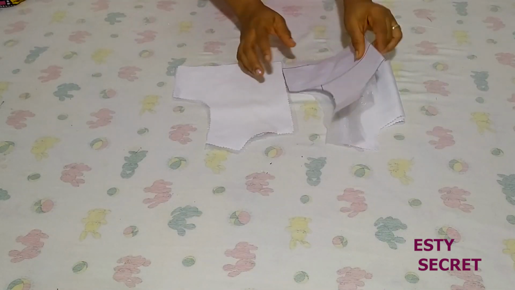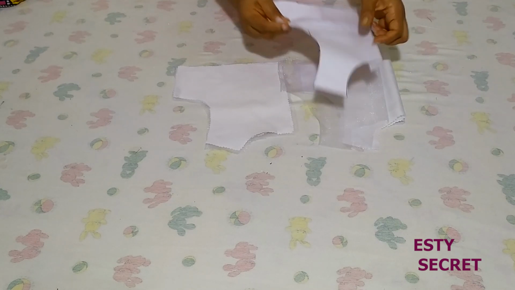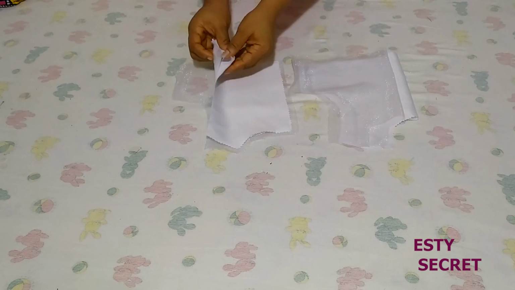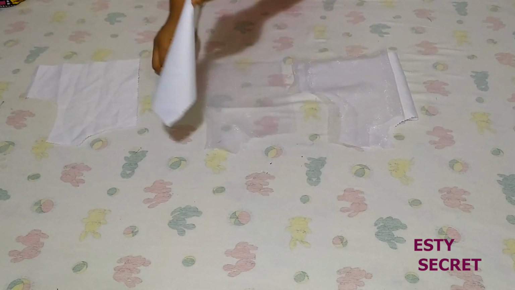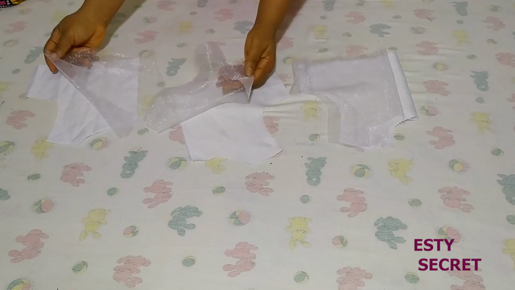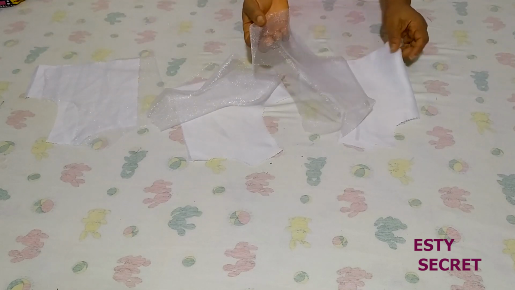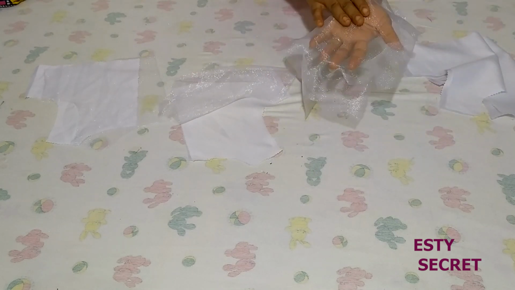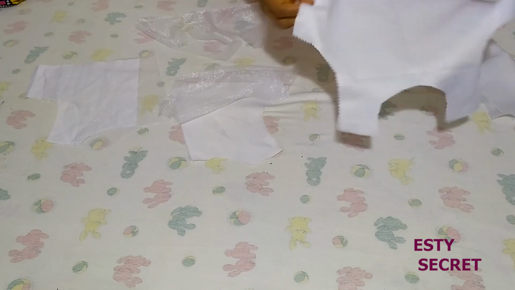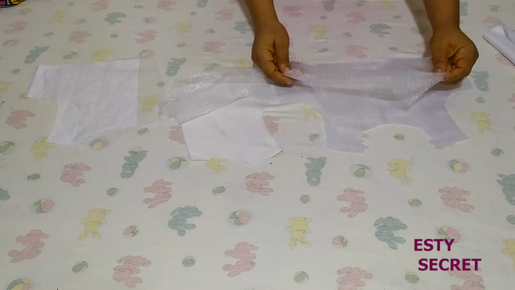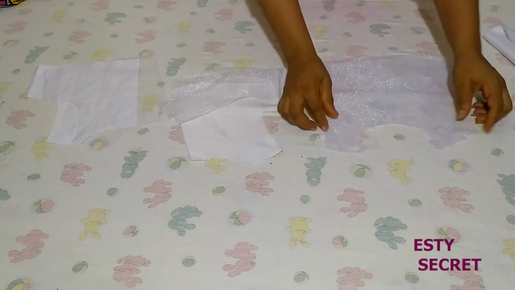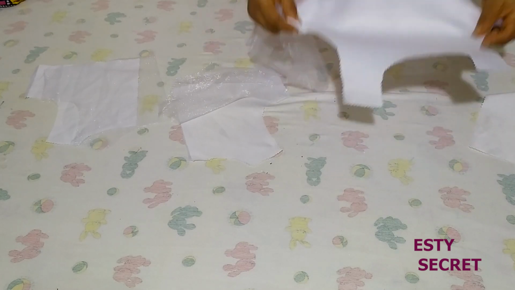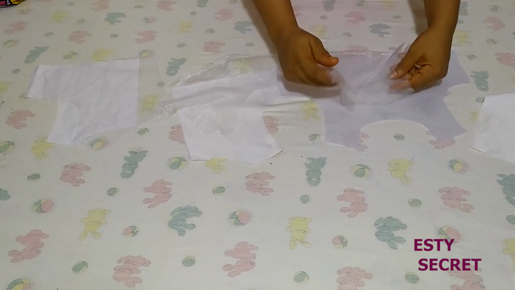So here are my pieces. I have the back and the front pieces, and for all of them I also cut out a lining and a net. Yes, my net has a bit of shimmer on it, so I'm just going to put that net on to tie in the whole look. Here I am going to place my net on top of my main fabric, which is the satin. Obviously I use satin for both the lining and the fashion fabric.